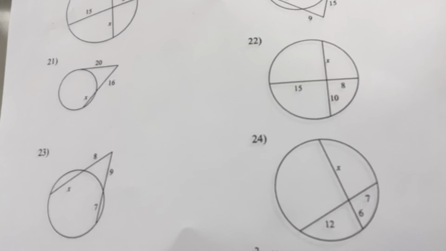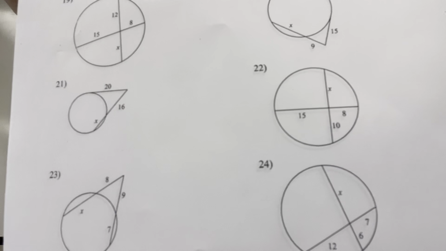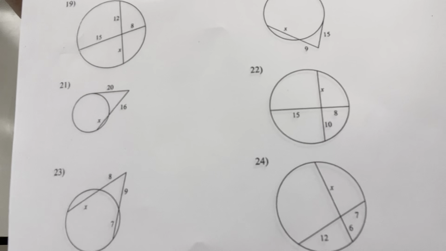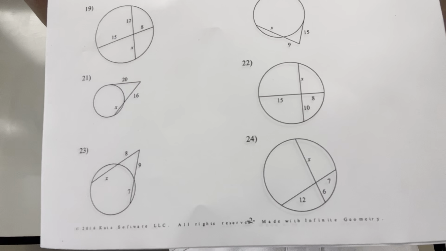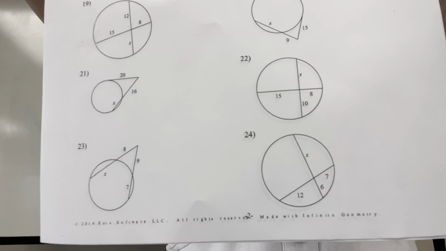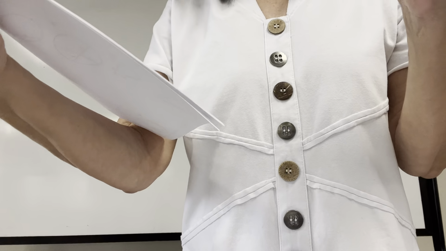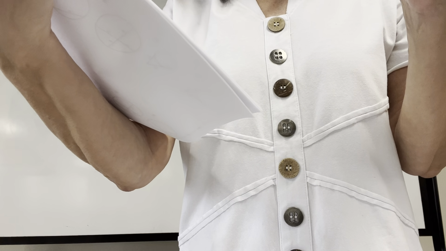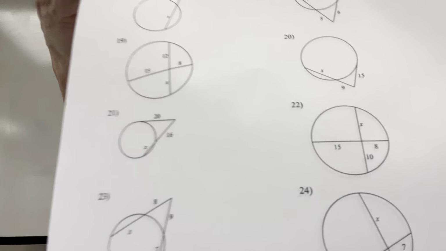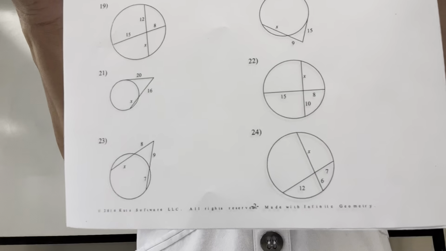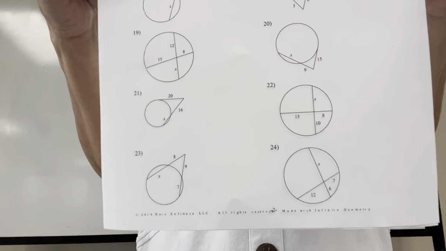Which numbers did you say? 19, 22, and 24. It's 22, I have to turn it around. Okay. 19, 22, 24.